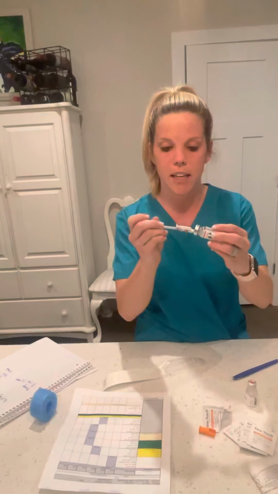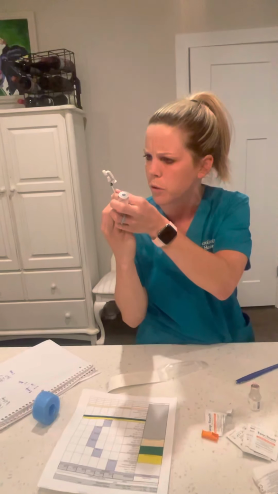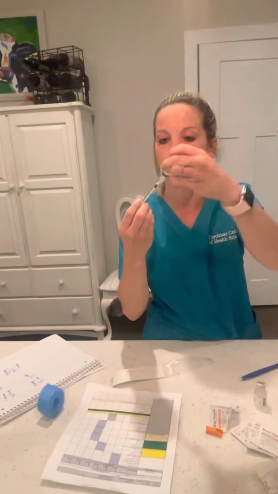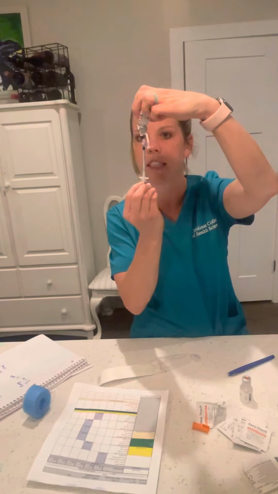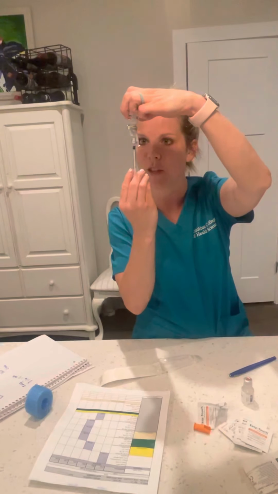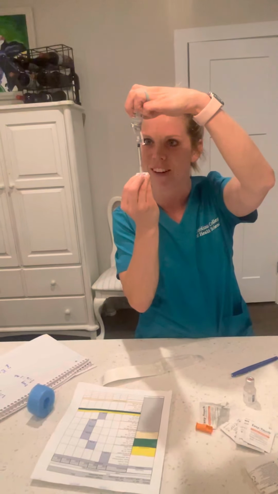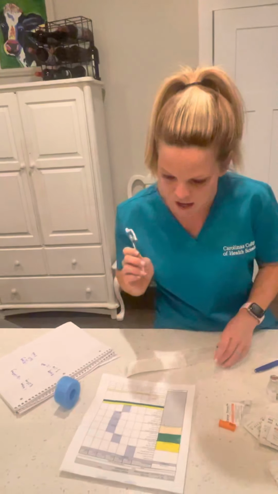I would stick it in, I would go ahead and get the air in first, and he is needing 6 units, so I'm going to put it to the 6. I'm going to push my air in, and then I'm going to pull out to the 6. My needle is broken, so we are making do, but I will show you if this was full of insulin right now, that it would be at the 6, so right below the 5. So there you go for the insulin.